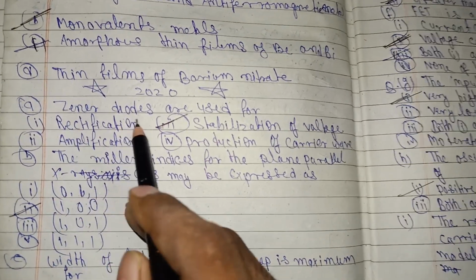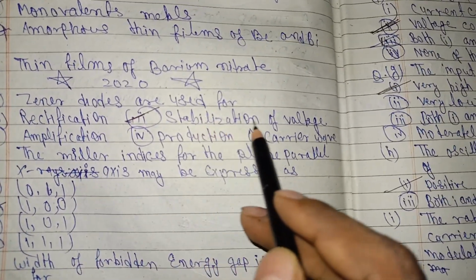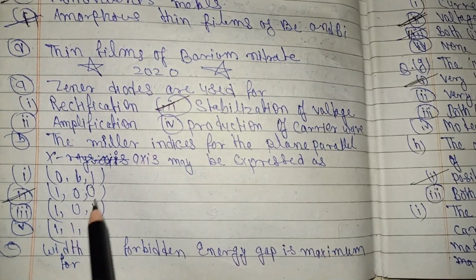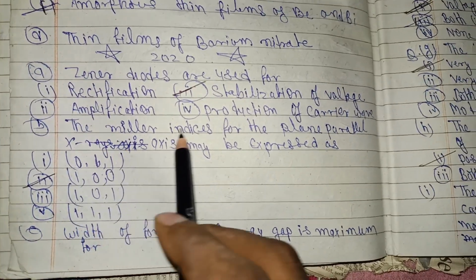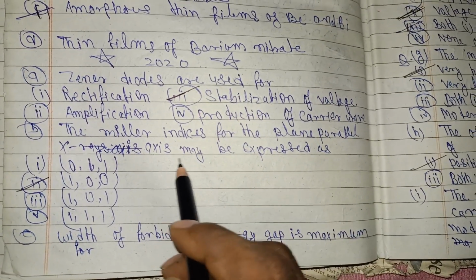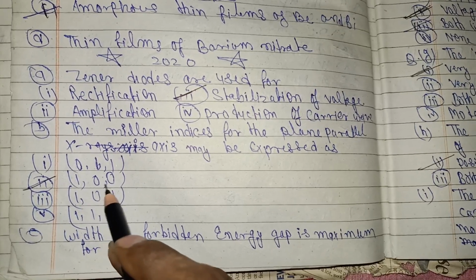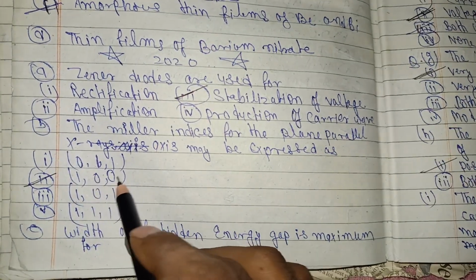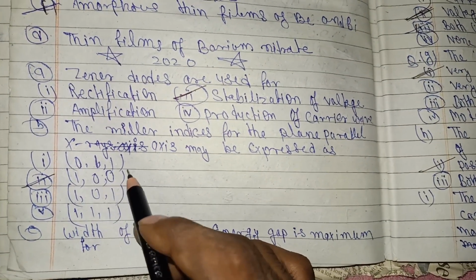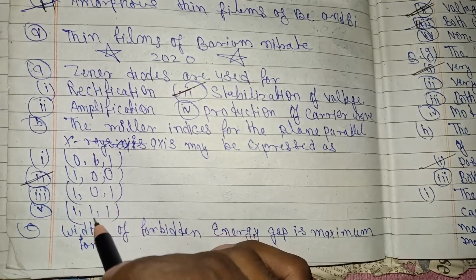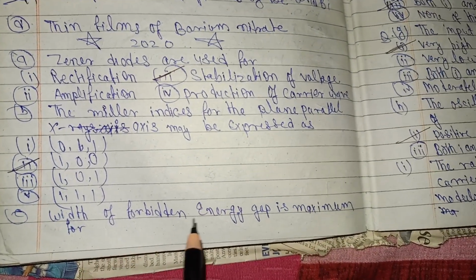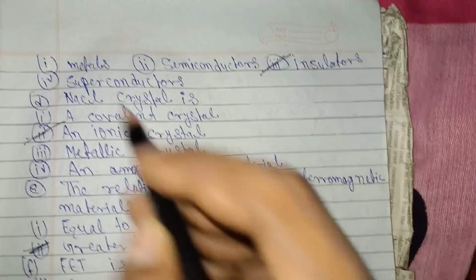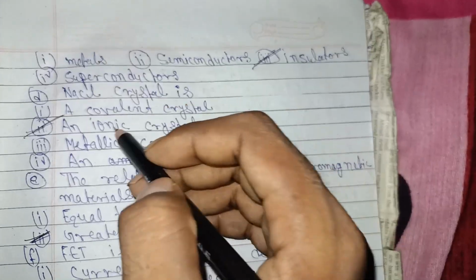And 2020 questions here. Question number A: Zener diodes are used for stabilization of voltage. Question number B: the Miller indices for the plane parallel to the axis may be expressed as 1 0 0. So x-axis is 1 0 0, y-axis is 0 1 0, and z-axis is 0 0 1. Question number C: width of forbidden energy gap is maximum for insulator.